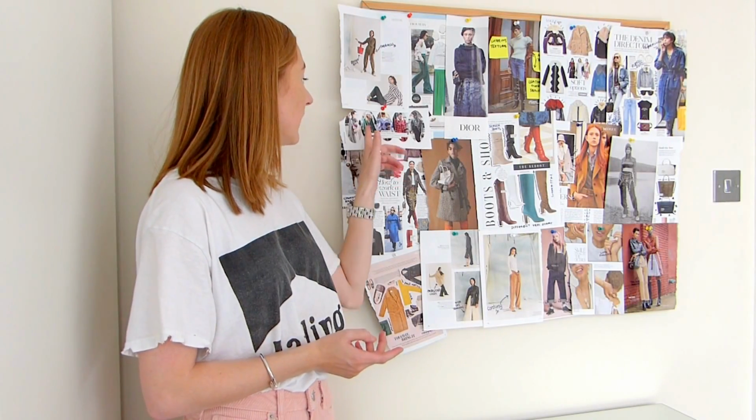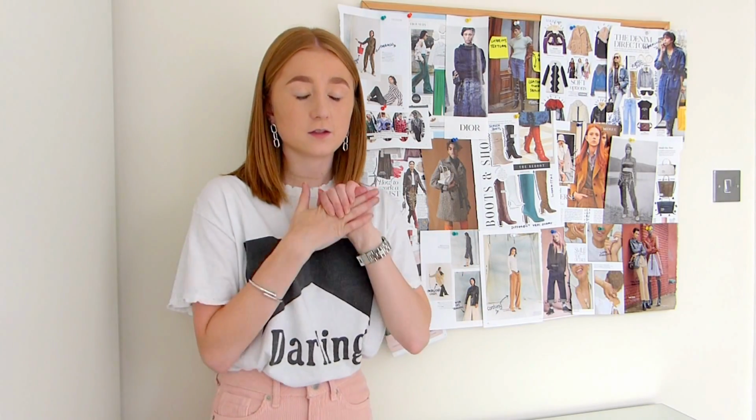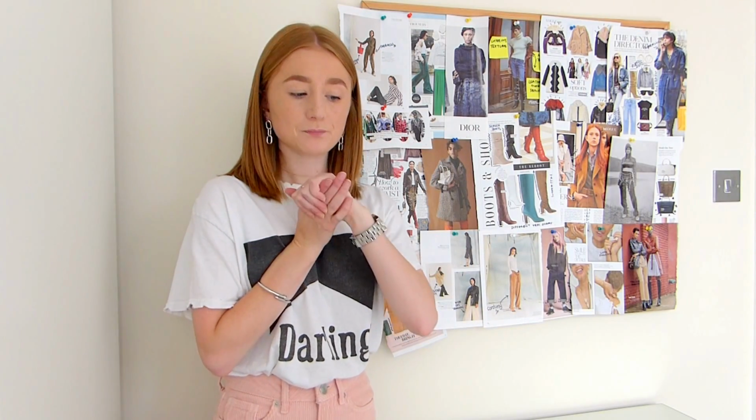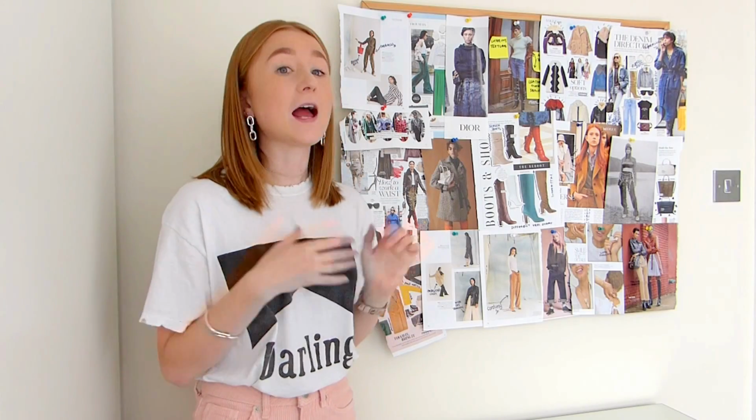Another thing I've been loving is baseball caps. Now, I've yet to actually try this trend. I do have a fantastic Wallflower cap, which will be featuring in a haul coming up very shortly. If you know the band Wallflower, they're absolutely fantastic. I talk about them all the time. I purchased one of their caps, and I absolutely love it.